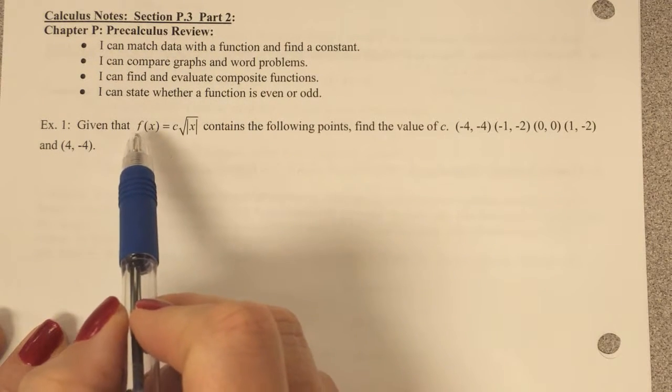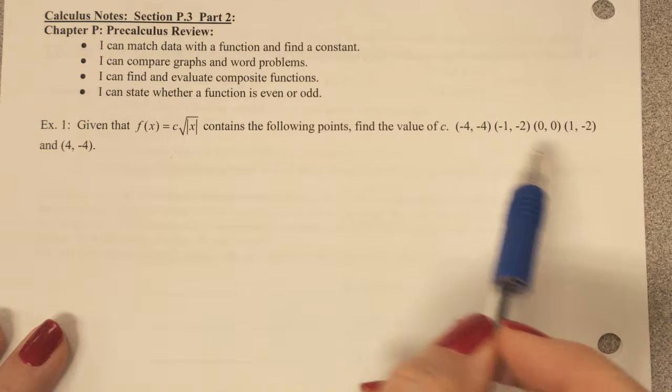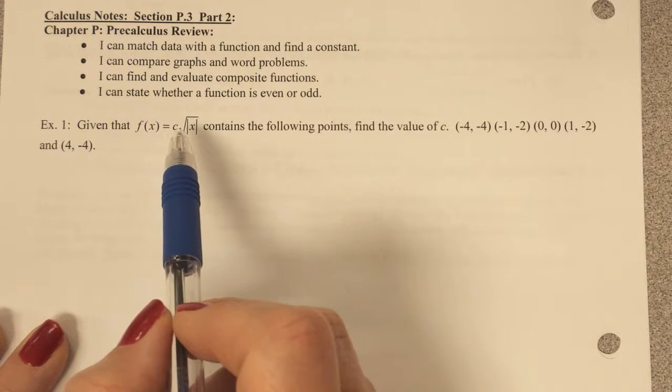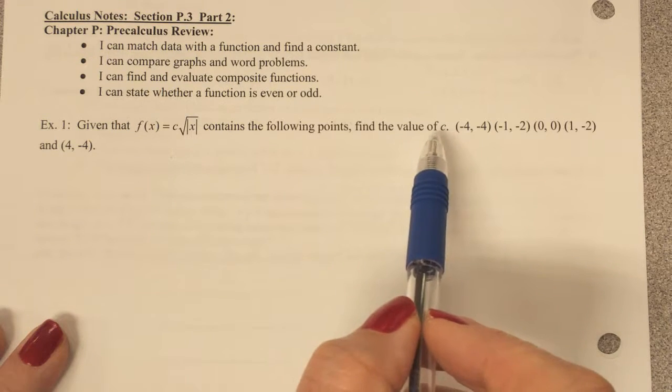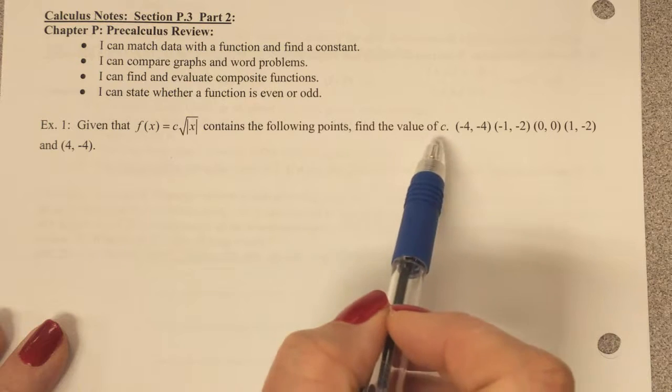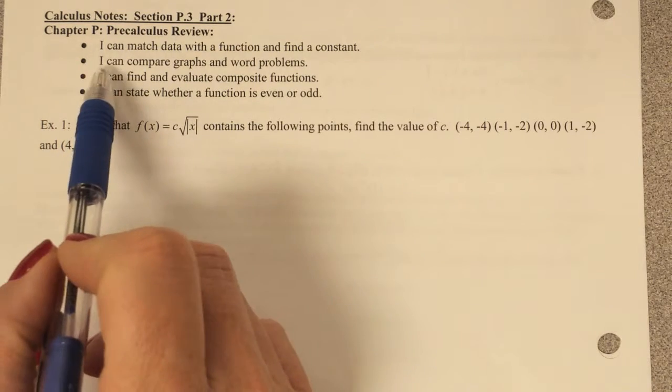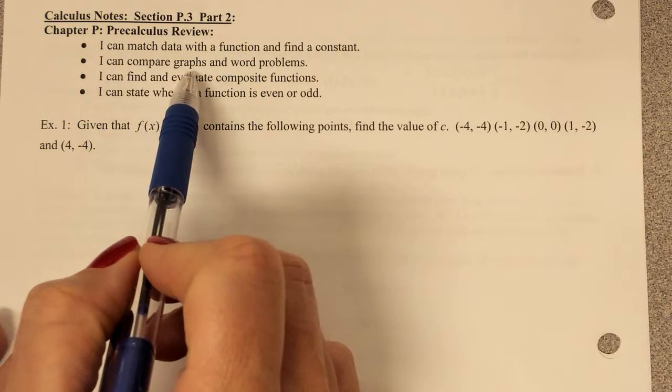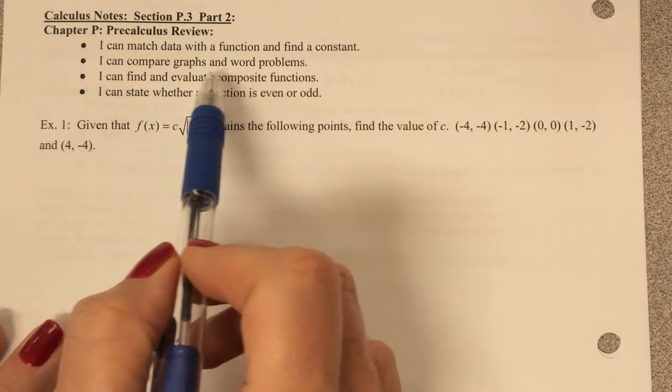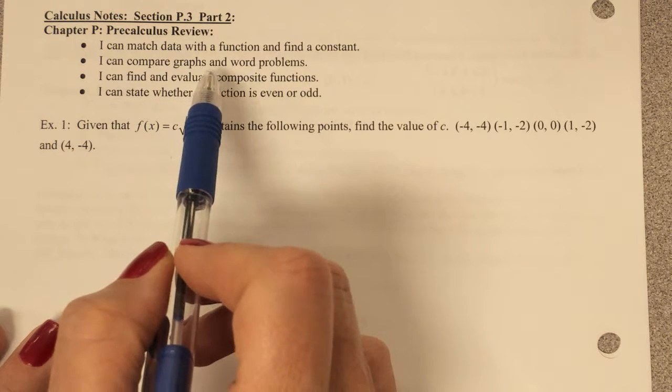That's like this problem here. We're given some function, we're given a bunch of points that the function passes through. So by using these points in this function, we should be able to find the value of c. Another thing we want to be able to do is to look at graphs and word problems and be able to compare them and make sense of them.